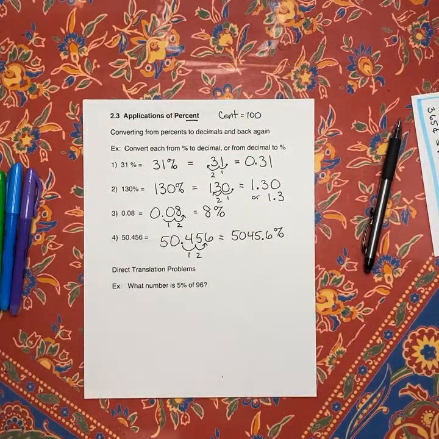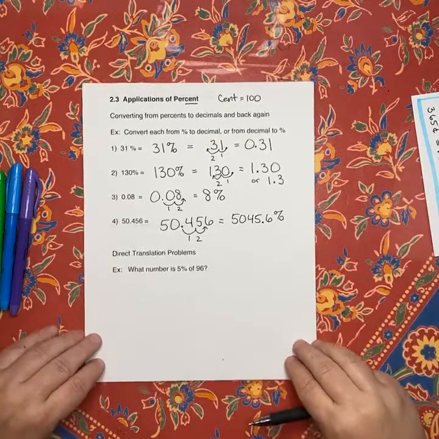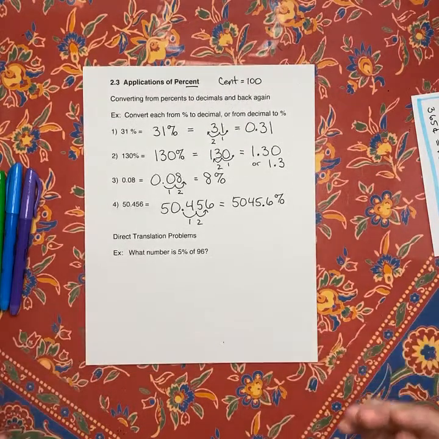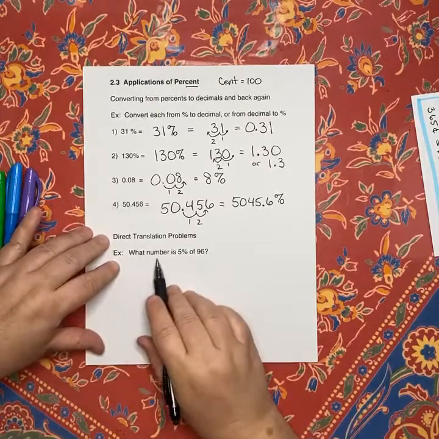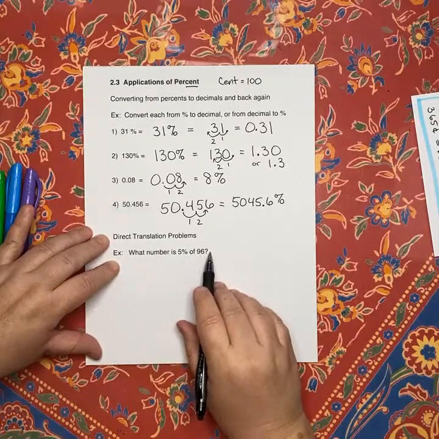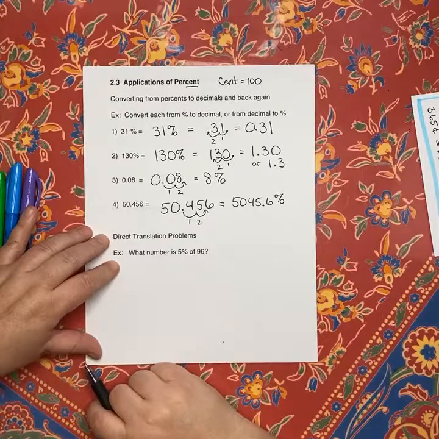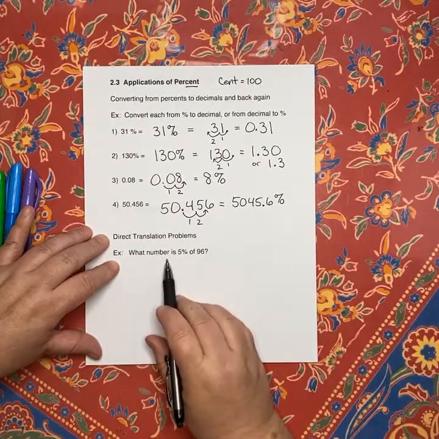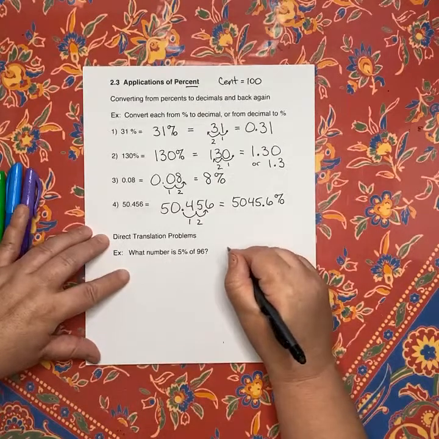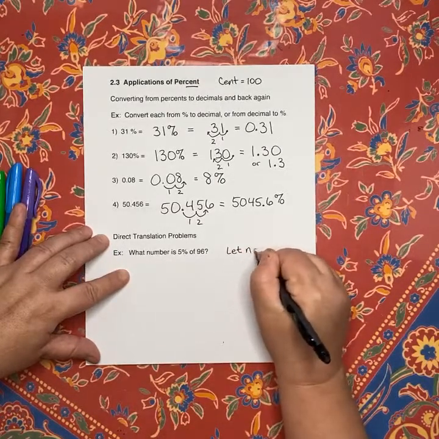Okay, so having said that, next up, let's do some translation. Translation is the first step towards word problems. And these are going to be problems where we're going to be able to go directly from English into math. So what number is 5% of 96? The first thing is we're going to need a variable that represents what number. So I'm going to say let n equal the number.